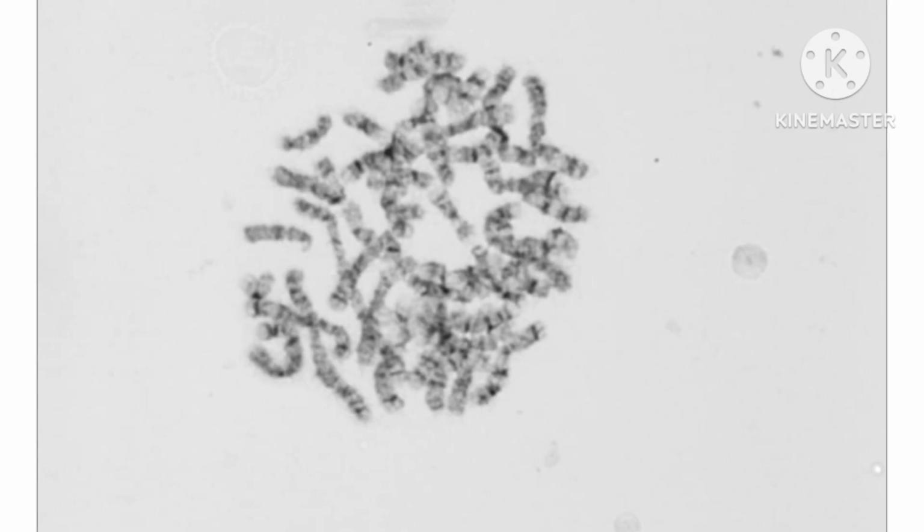This is the image of a well spread metaphase. Here we are seeing how metaphases are well separated from each other. So here we can easily identify the chromosomes, and it is easy to analyze the chromosomes. This is the image of a clumpy metaphase. Here we are seeing chromosomes overlapping each other, so it is very difficult to identify and analyze them also. This metaphase shows there is loss of chromosomes.